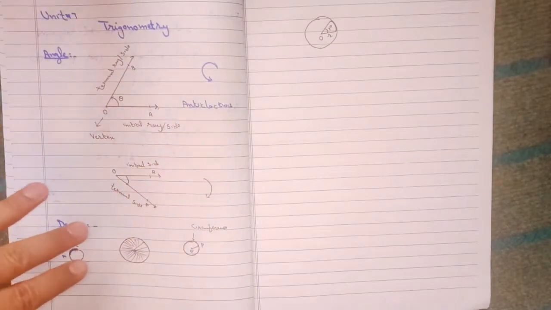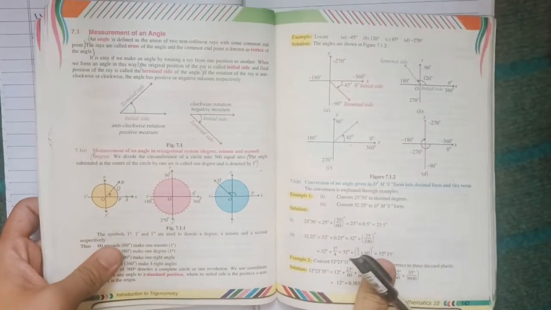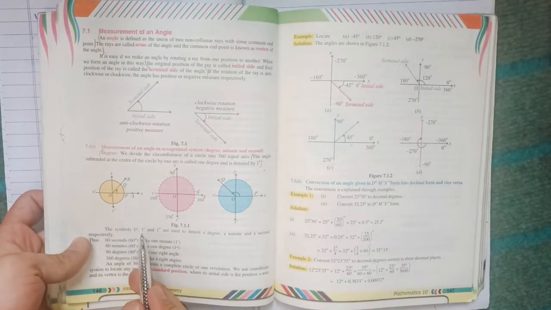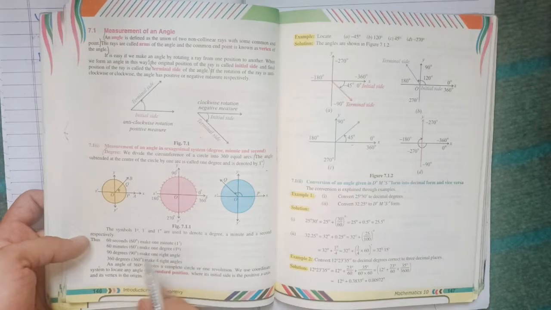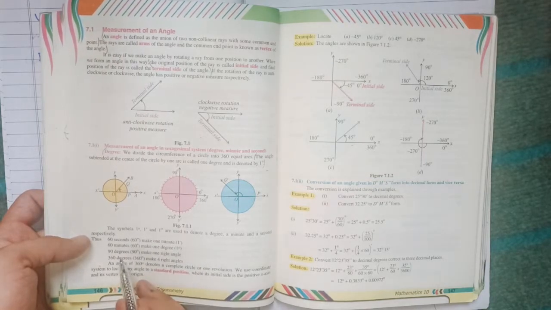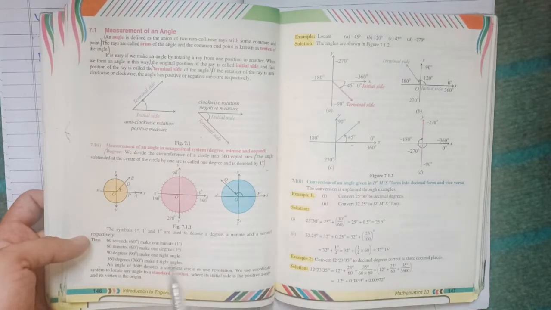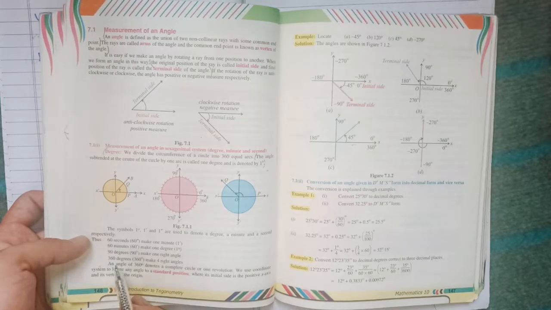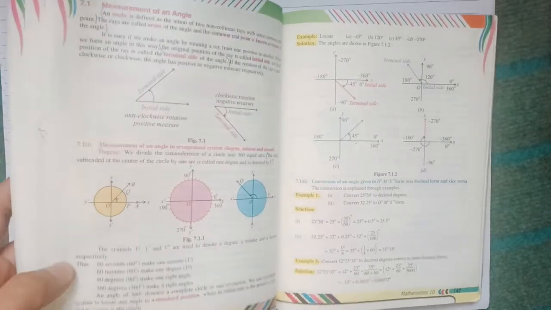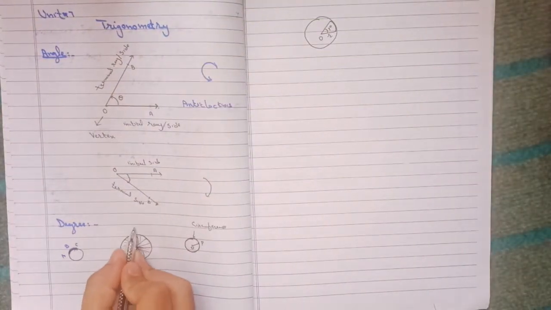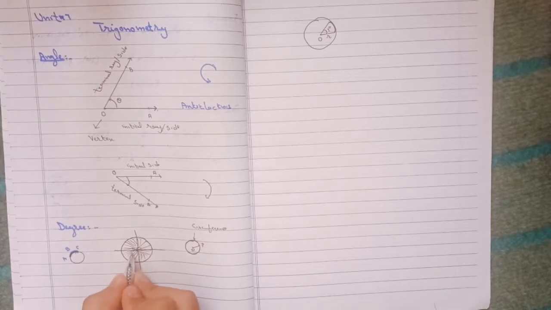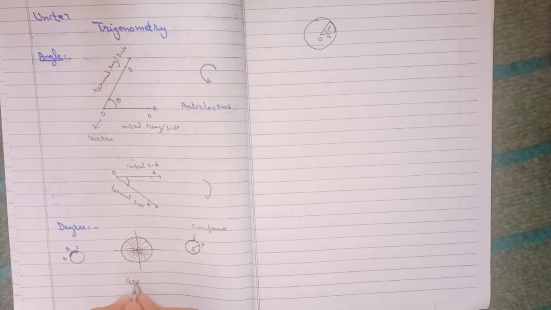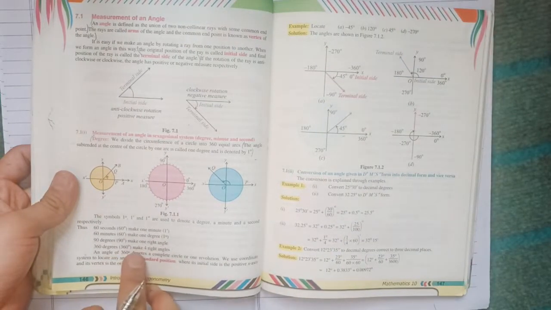Okay. Now continuing in this way, we have some standard definitions. The symbols 1 degree, 1 minute and 1 second are used to denote a degree, a minute and a second. 60 seconds make 1 minute, 60 minutes make 1 degree, and 90 degrees make 1 right angle. You know, in a triangle, if there is a right angle, it will be 1 right angle. 360 degrees make 4 right angles. So if I divide this circle into 4 parts, then 90 multiplied by 4 equals 360. So 360 degrees make 4 right angles.